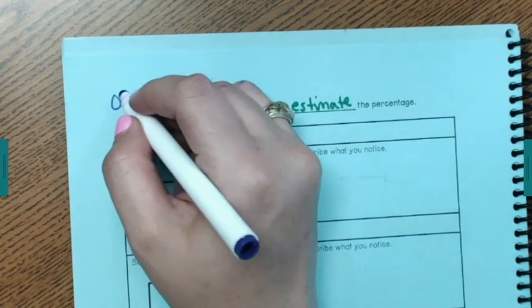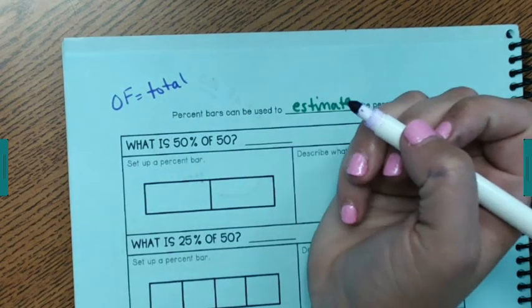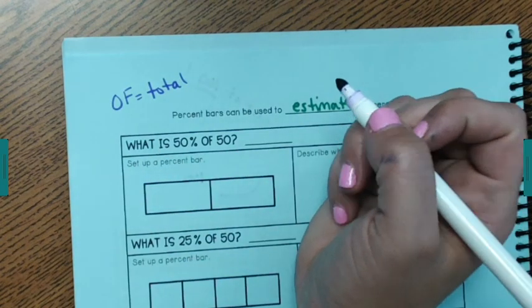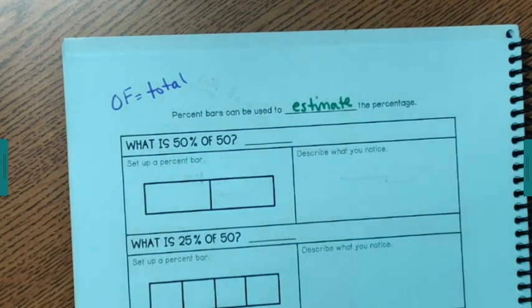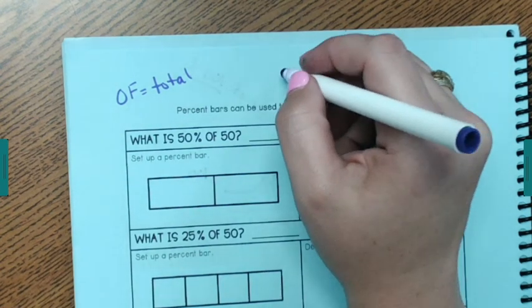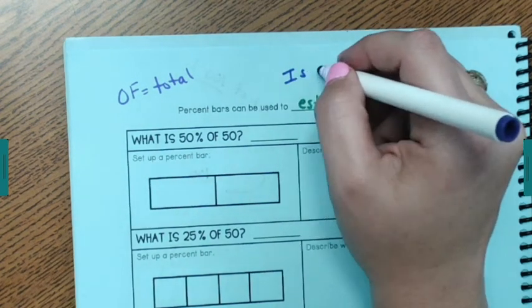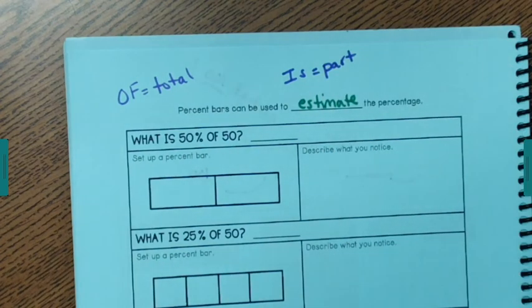You're going to see the word of, and when you see the word of, that means total. Okay, if I say half of 7, 7 is the total. If I say half of 95, 95 is the total. If I say 5 is half of X, then X would be your total. But when you see the word of, that's going to be your total. And then the word is is your part. Is also equal. Okay? We talked about when we were writing equations that is means equal.